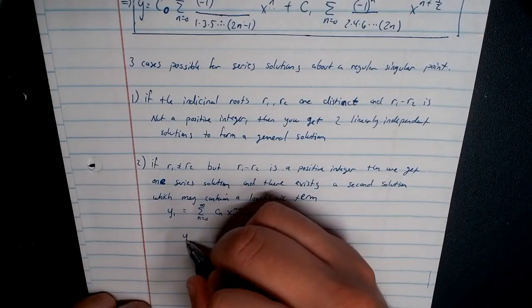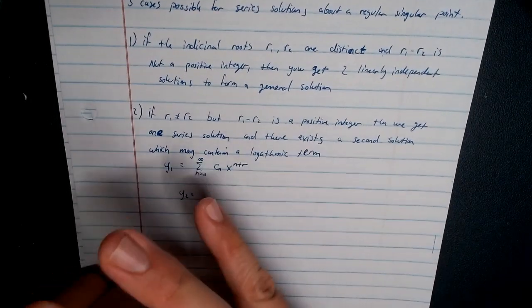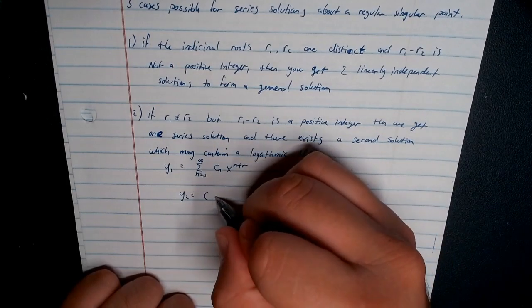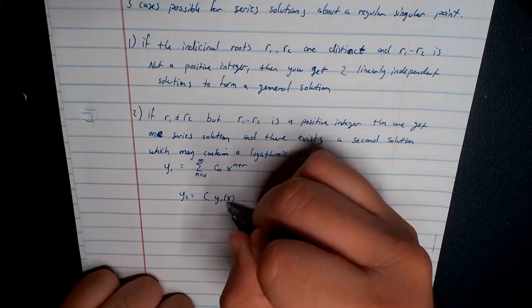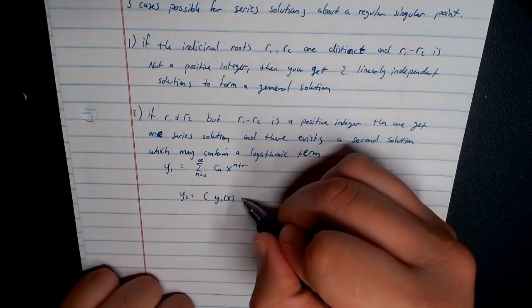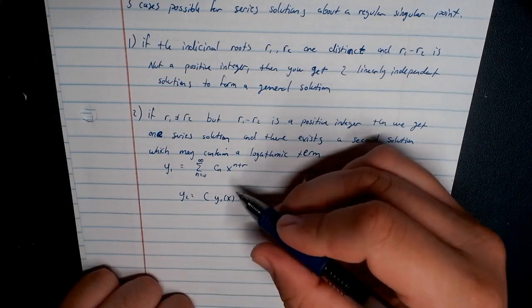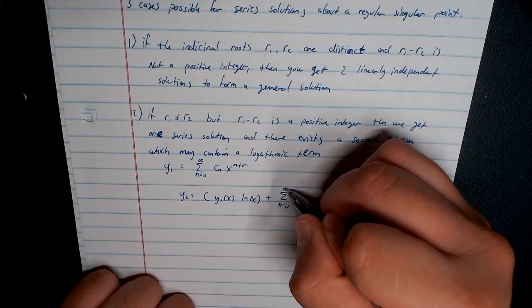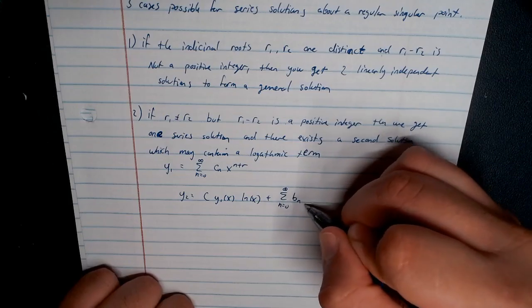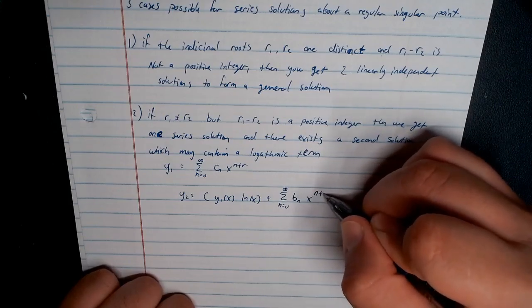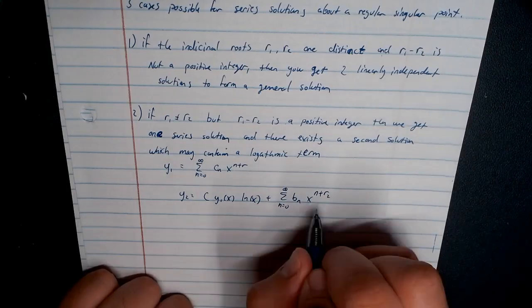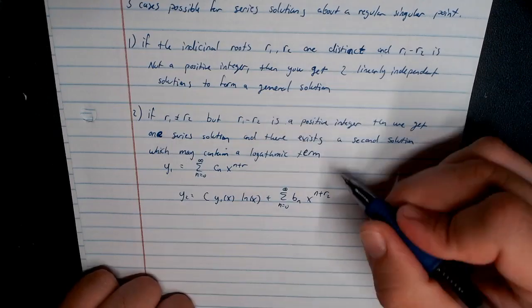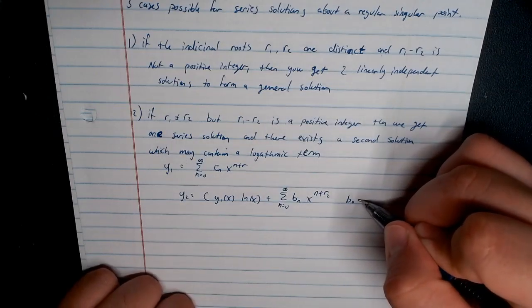But then our second solution might look like some constant times your first solution y1 times the natural log of x, plus the sum, as n goes from 0 to infinity, of b sub n x to the n plus r2, where r2 would be the second indicial root that you found, where your b sub 0 should be non-zero.